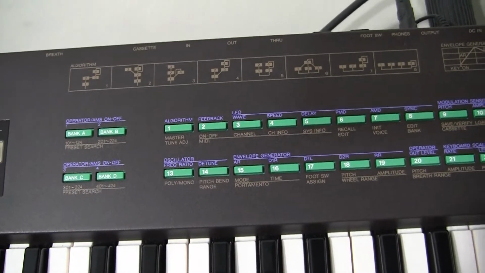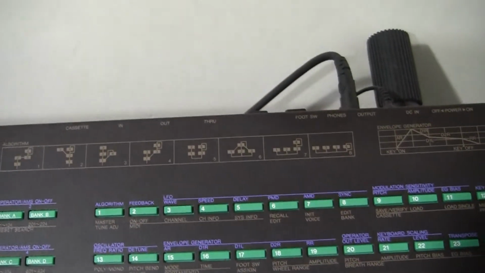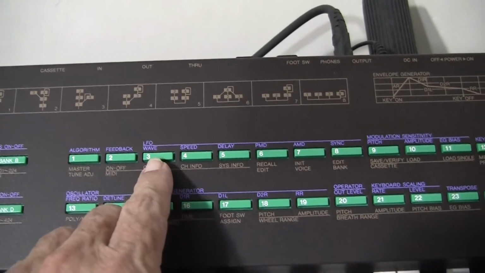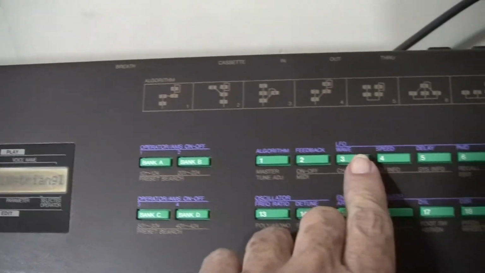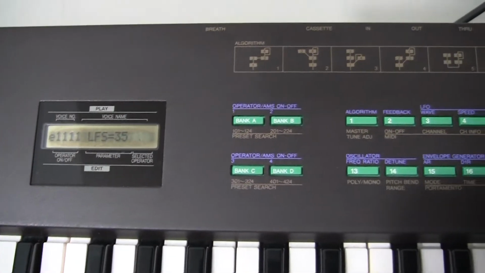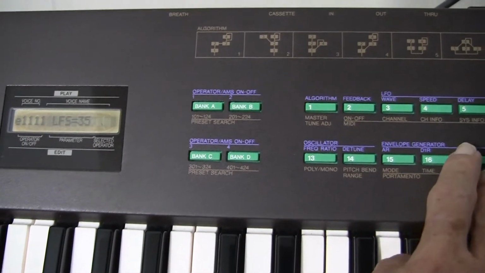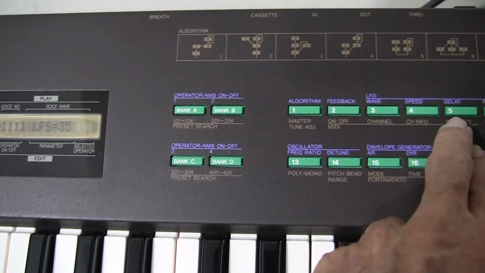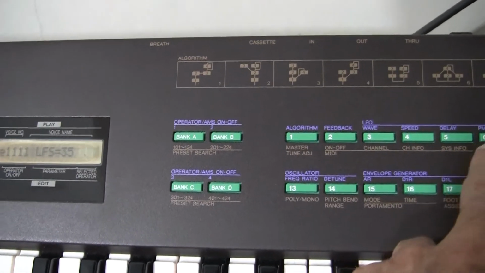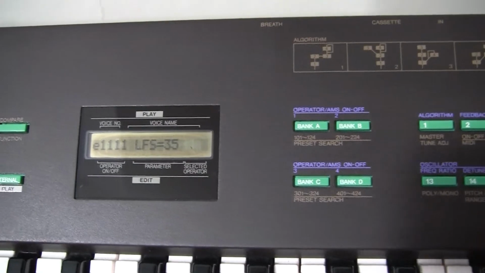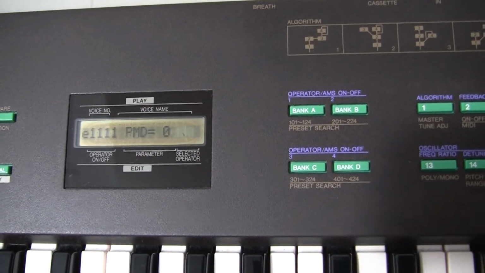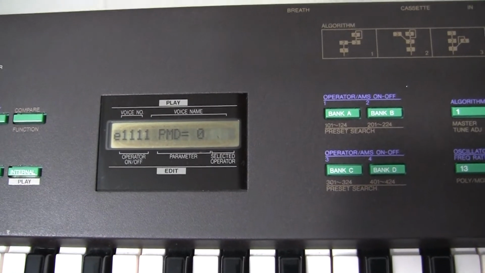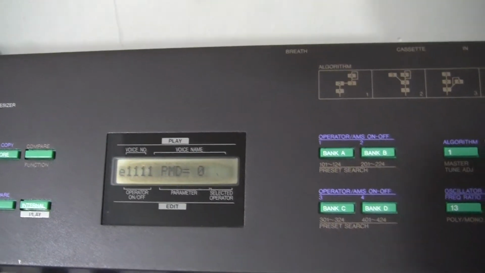So the next thing we're going to do is add what organs most love, vibrato. So if we press here, we see that it's set to a triangle wave, which is quite okay. Alright, so we've got 35 as our rate or speed. And the next thing that we do to get vibrato is we want to increase the amount of PMD.